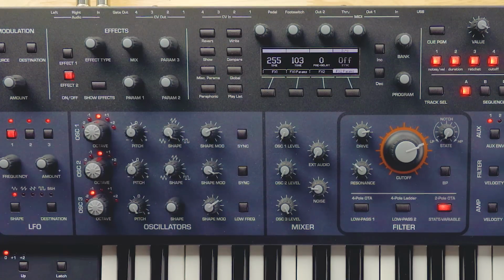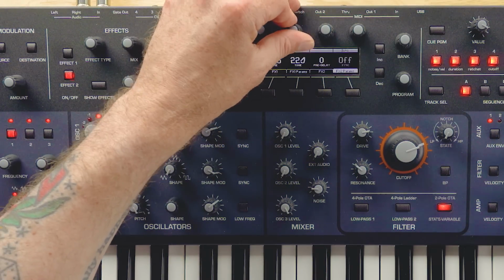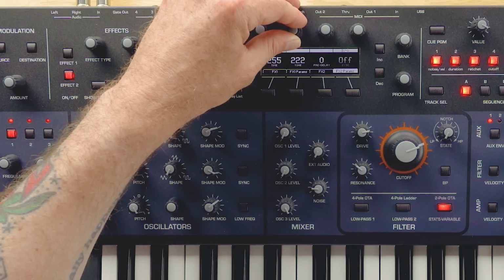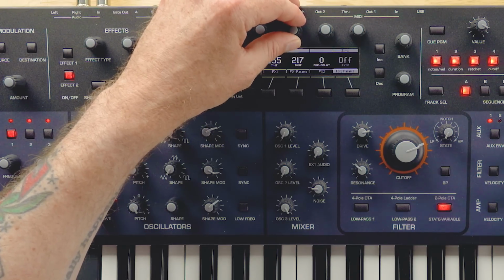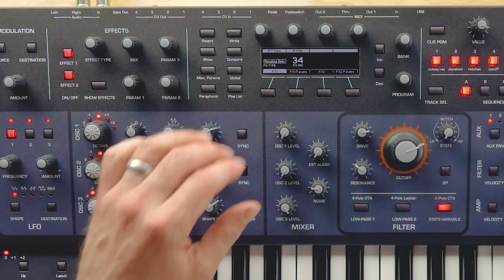And then the amount of time, which is actually almost infinite. And here we're distorting a little bit now. But depending on where you dial in this tone, you can get some interesting sort of frozen textures.